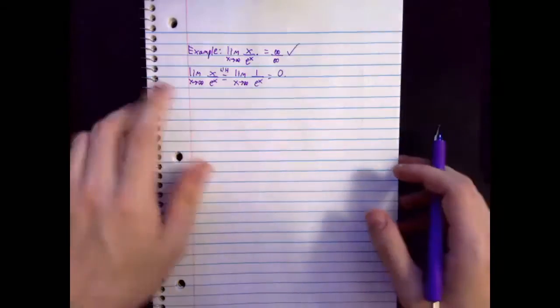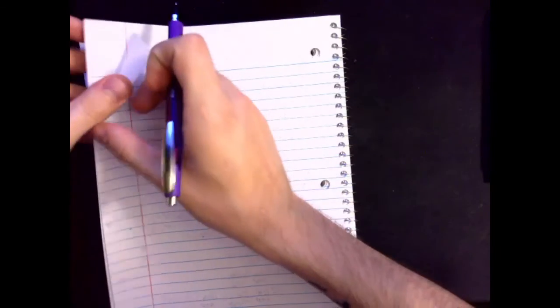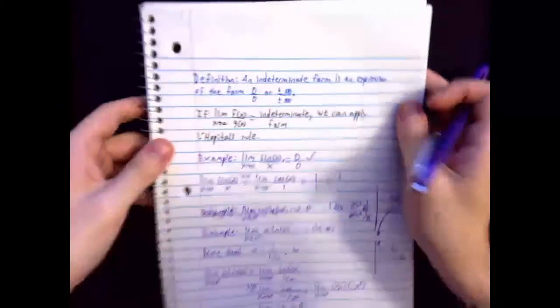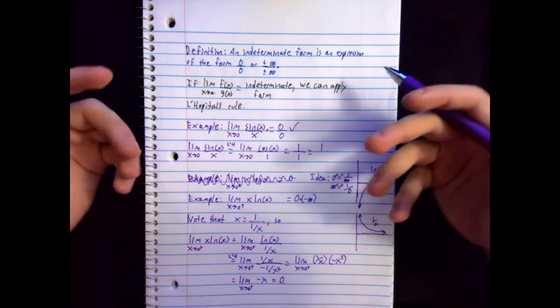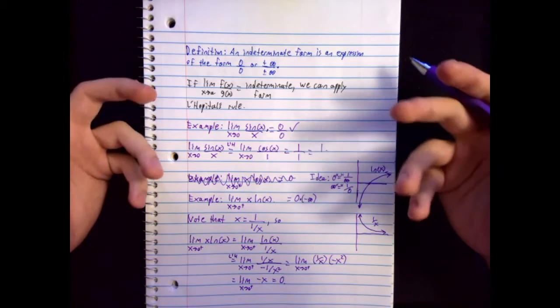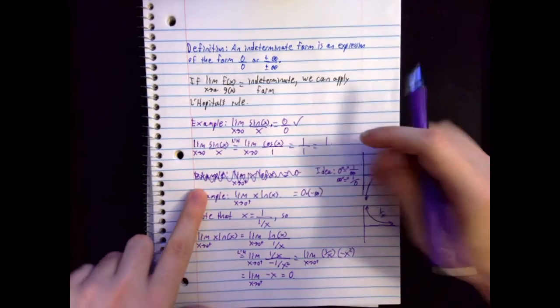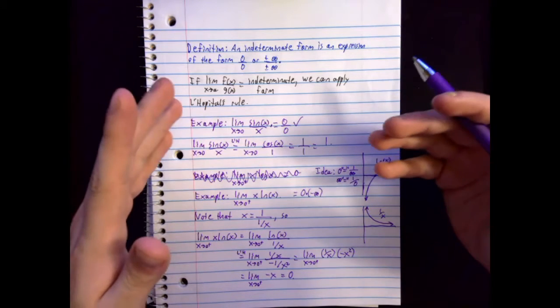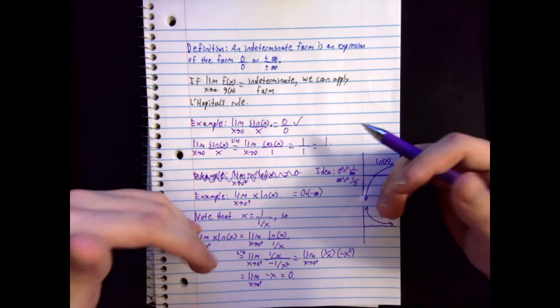And in the previous example with x times the natural log of x, well, natural log of x is shooting down to negative infinity, but x itself dominates the growth of log x. Log of x is not a fast-growing function. Its derivatives are quite small. And so as x approaches 0, x gets to 0 before natural log of x blows up to negative infinity.